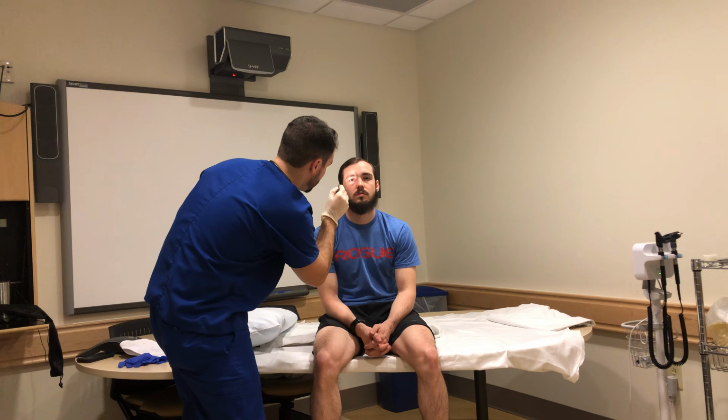One more time on this side. Awesome. Okay, pupillary response is present. The pupils are equal and reactive and round at about 4 millimeters. There is direct and consensual response bilaterally.